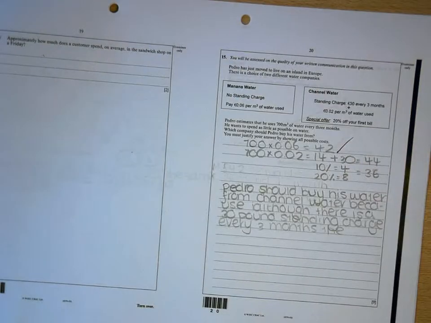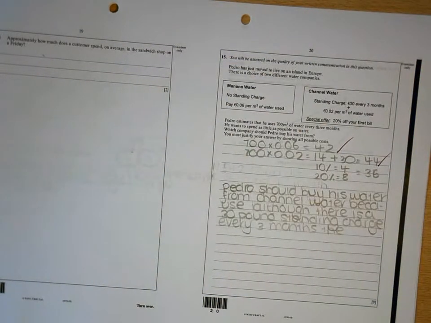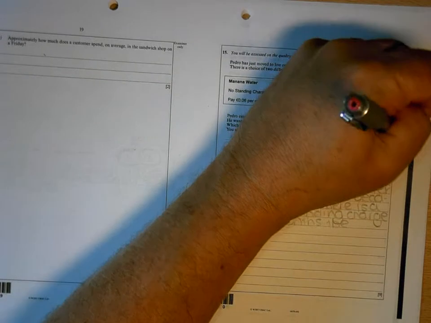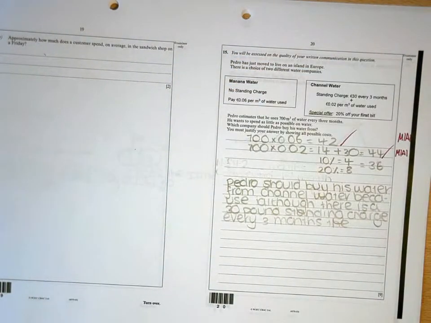42 is correct. 44 is correct. So you're going to have 1 mark for that. Sorry, 2 marks for that and 2 marks for that.